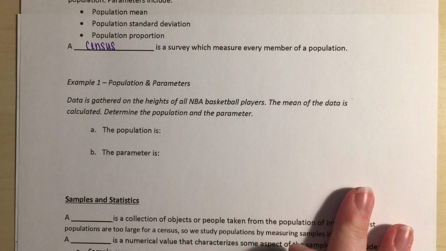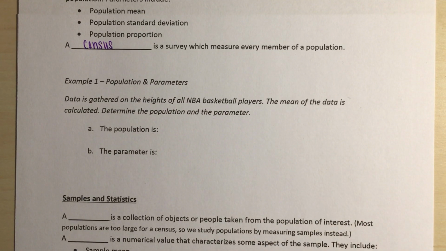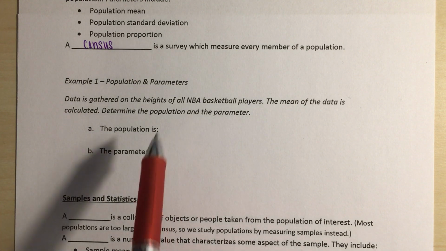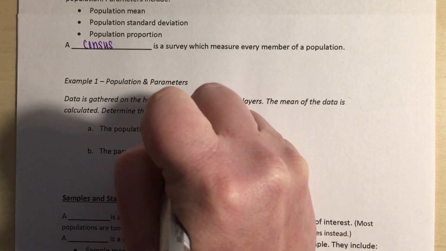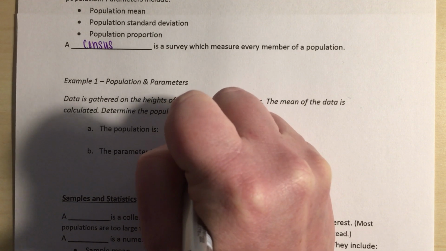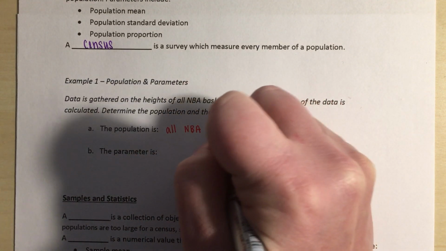So in example 1, data is gathered on the heights of all NBA basketball players. The mean of the data is calculated to determine the population and the parameter. All right, so we see the word all here. So our population is all NBA basketball players.